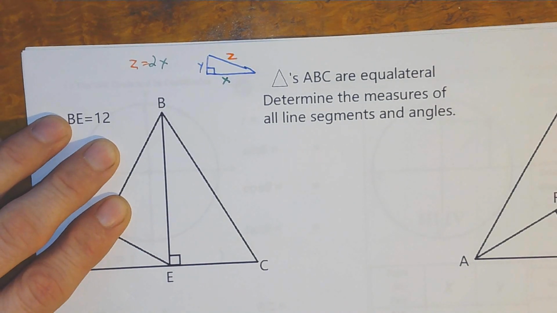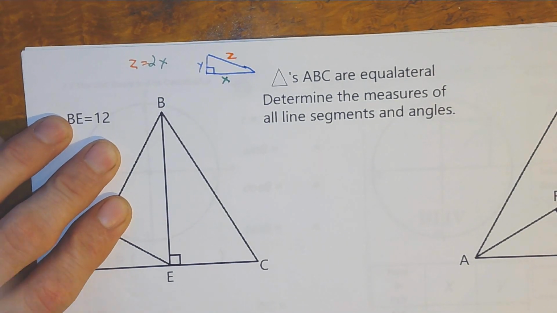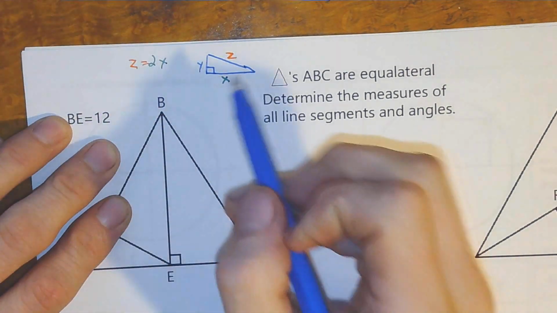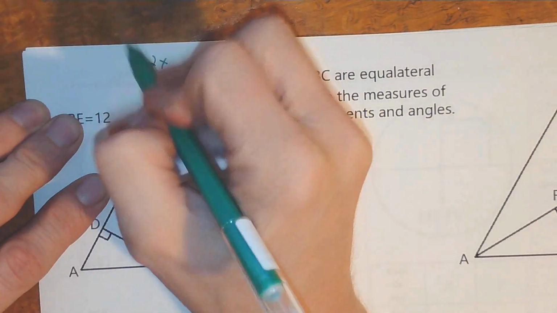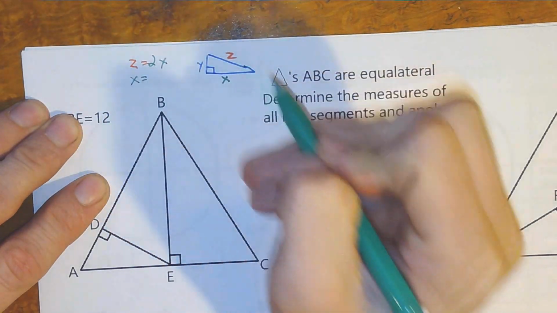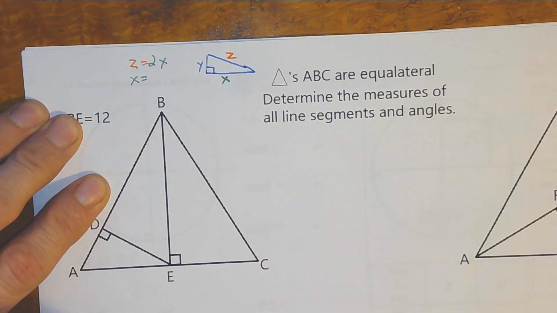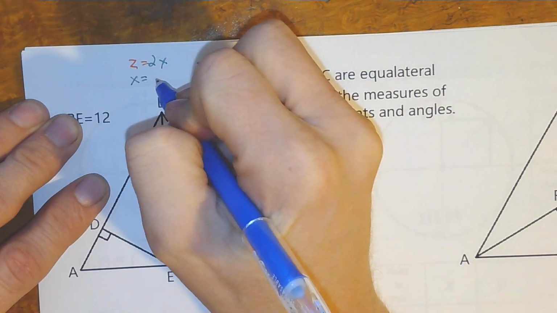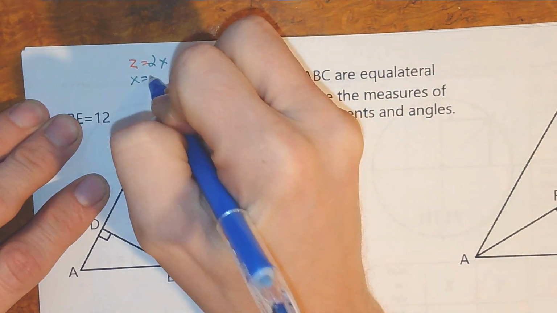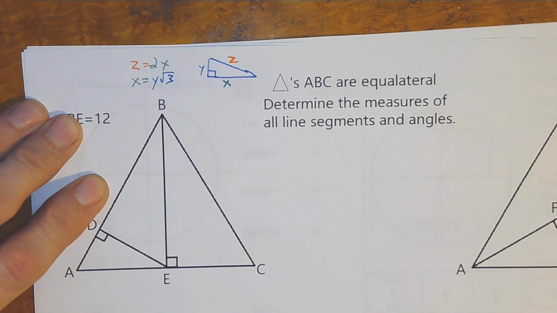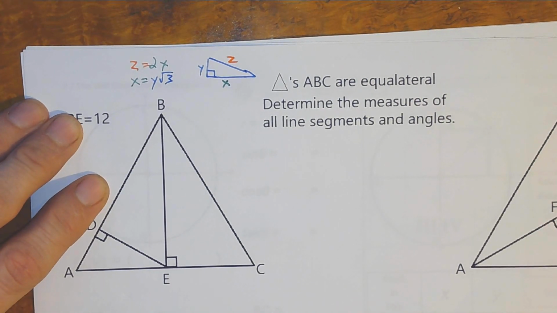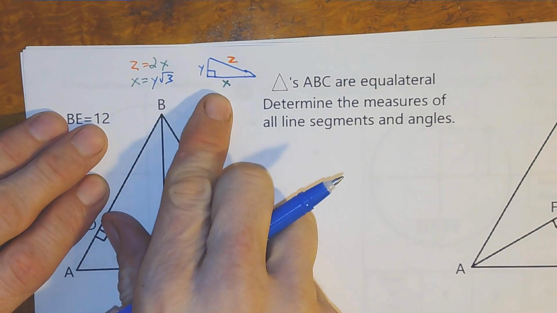Right? Z equals 2x. And what does Y equal? Y equals X times the square root of 3. If you can remember that.